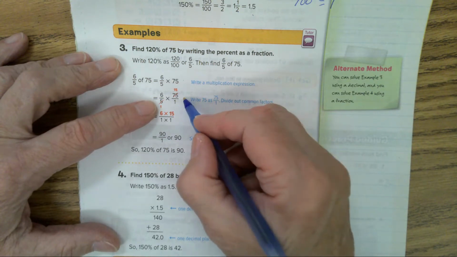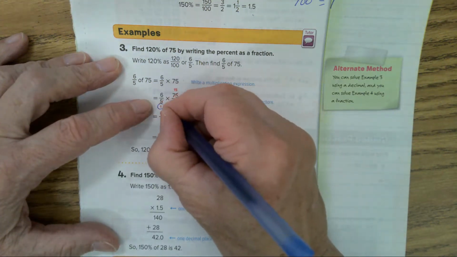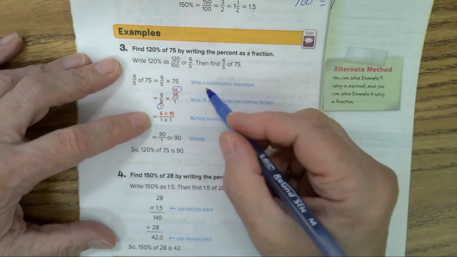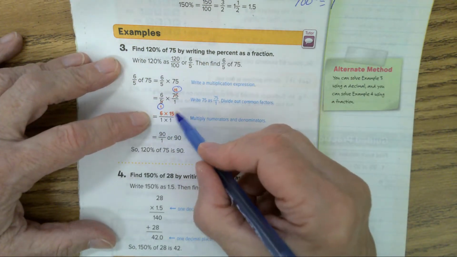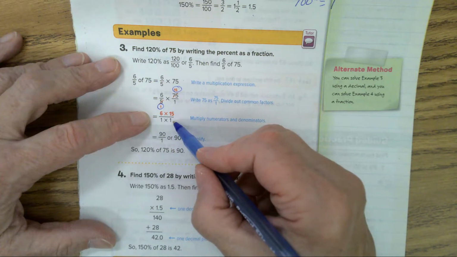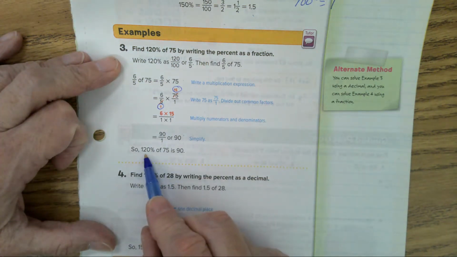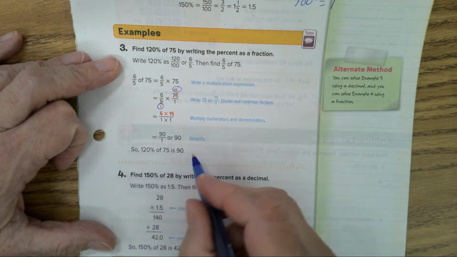Simplify before you multiply. 5 divides 5 once. 5 divides 75 15 times. Then 6 times 15 is 90. 1 times 1 is 1, and the answer is 90. 120% of 75 is 90.